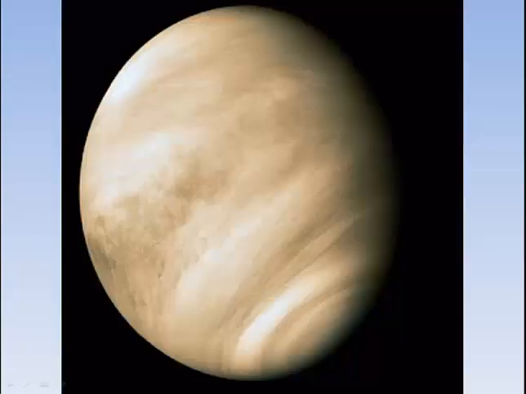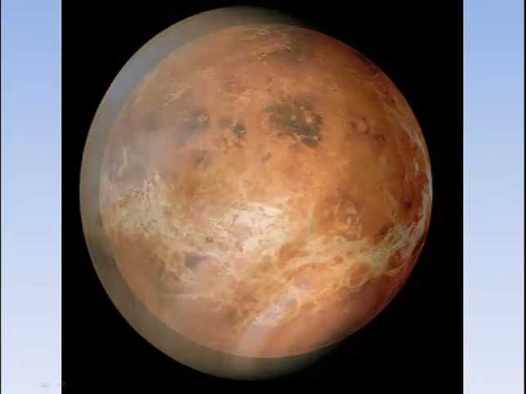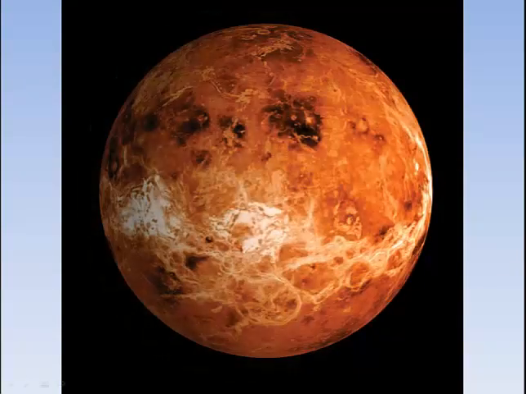This is a picture of Venus. It's covered by these dense clouds. We don't know a lot about its surface other than that we've mapped it with radar satellites. But it's really like hell. It's so hot and it rains sulfuric acid. It's just a miserable place that we will never go to. This is the surface of Venus that we've been able to map using radar.